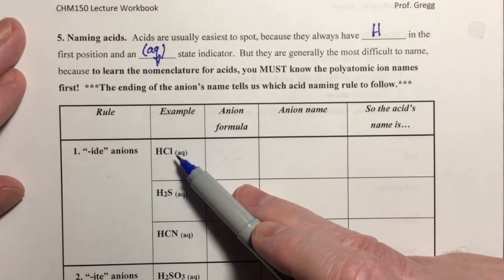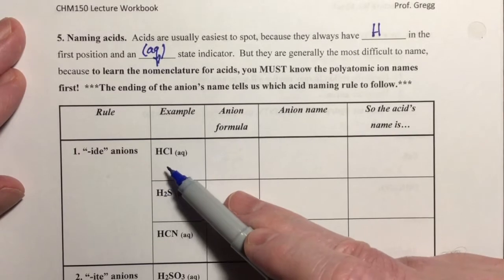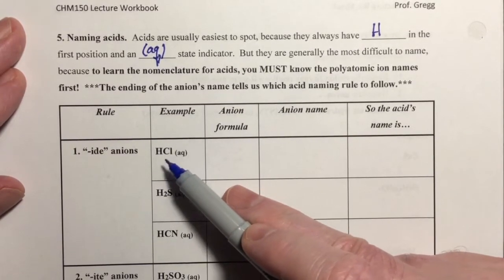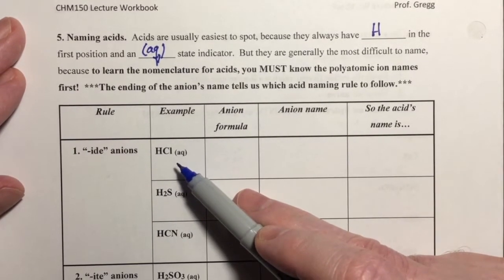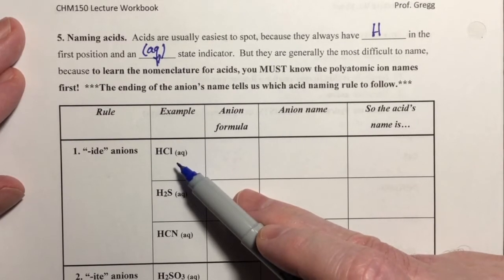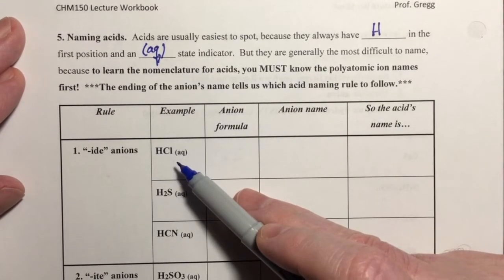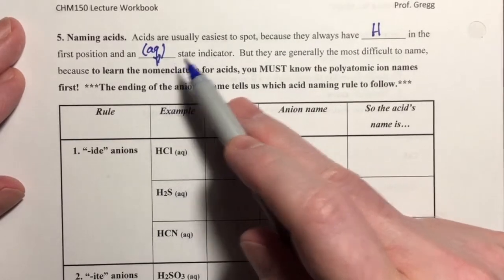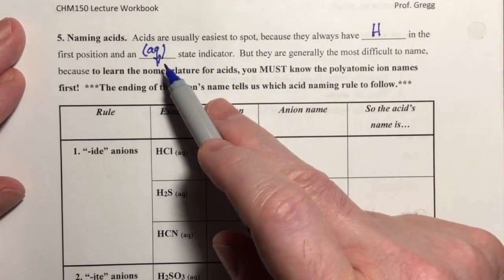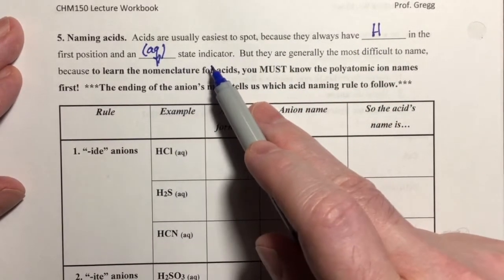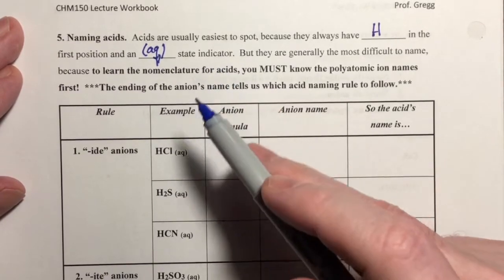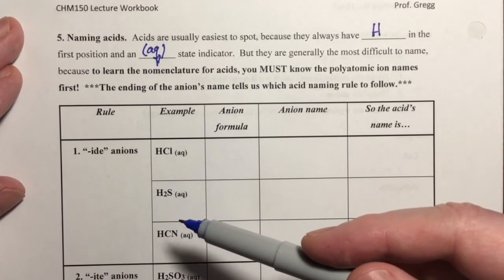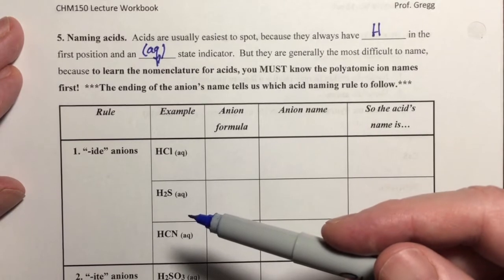And that will be the clue to tell us that we're not looking at a polyatomic ion that just happens to have hydrogen in its formula, like those we learned in previous videos where we had hydrogen carbonate, hydrogen sulfate, and so on. So once we have identified that a formula is an acid by the H in the first position and the aqueous state indicator, then we have a rule set with 3 rules that will guide us on how to name the acid.